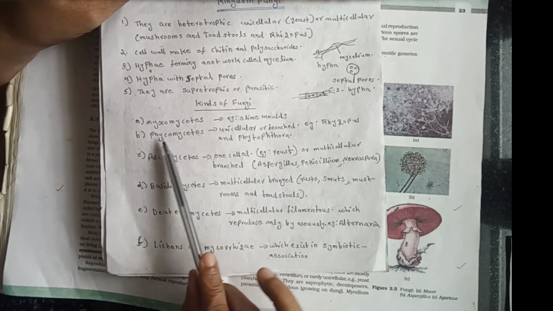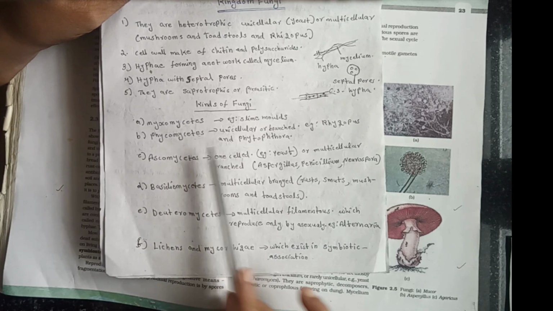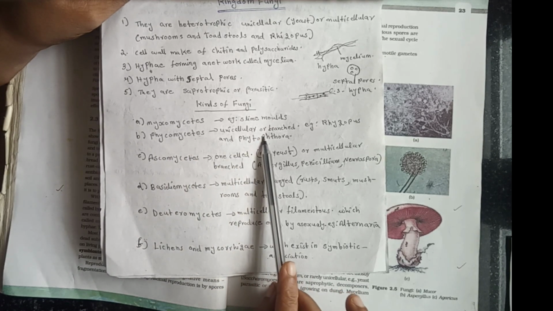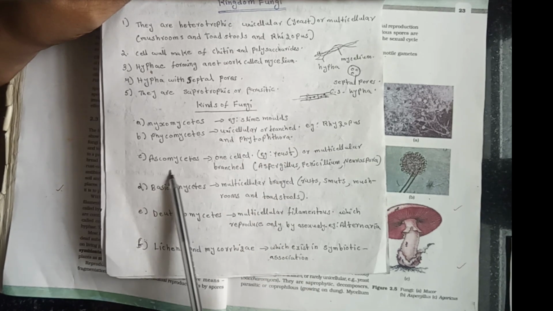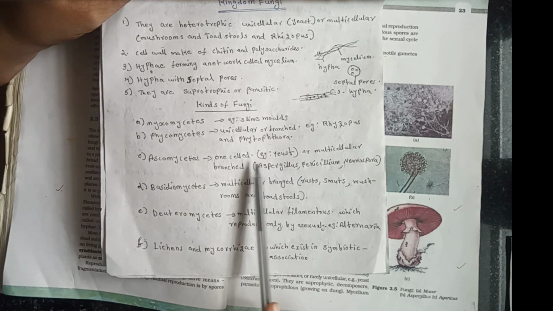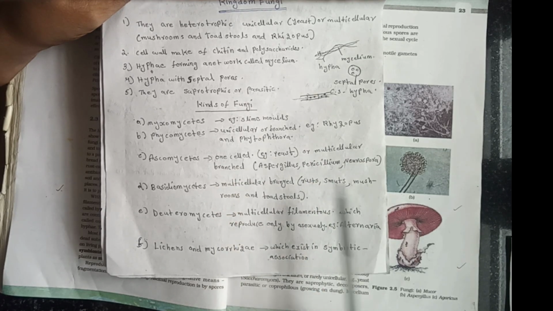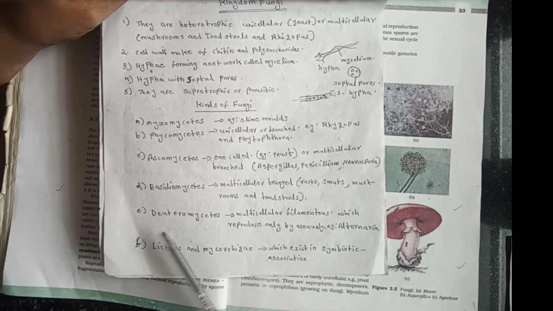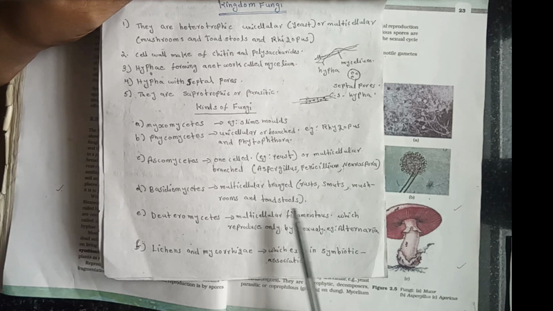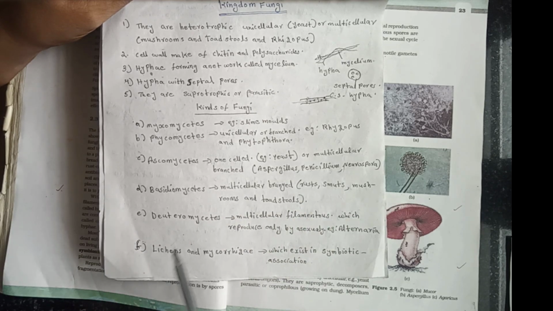Once again, Myxomycetes, example, slime molds. Phycomycetes include unicellular or branched members, examples Rhizopus and Phytophthora. Ascomycetes, single-celled, example yeast, or multicellular branched, examples Aspergillus, Penicillium and Neurospora. Next, Basidiomycetes, multicellular branched: mushrooms, toadstools, then rusts and smuts.